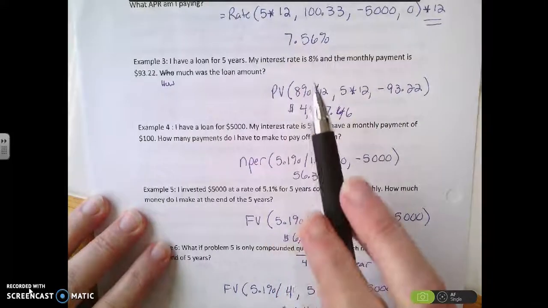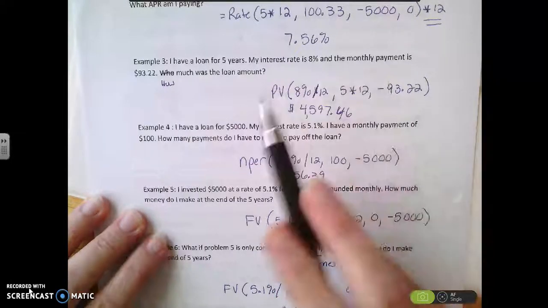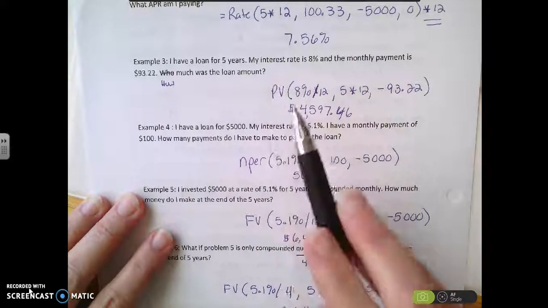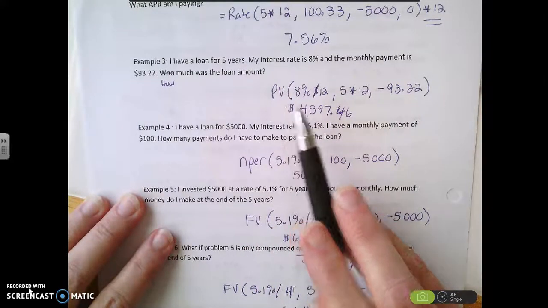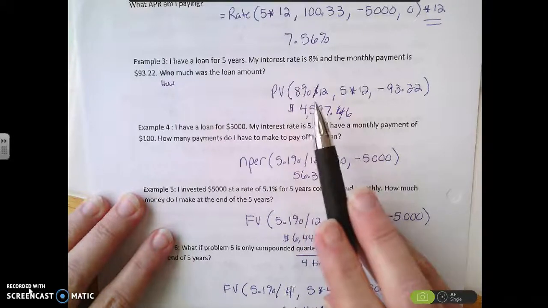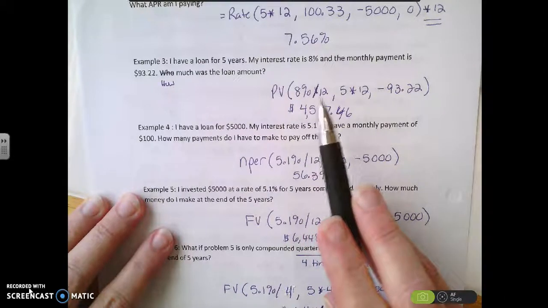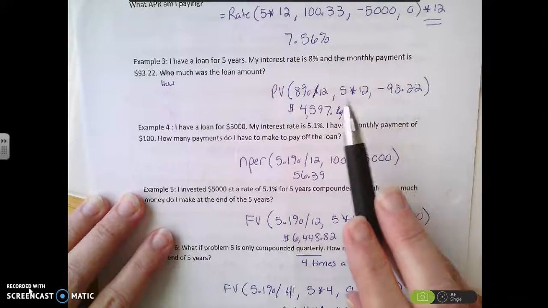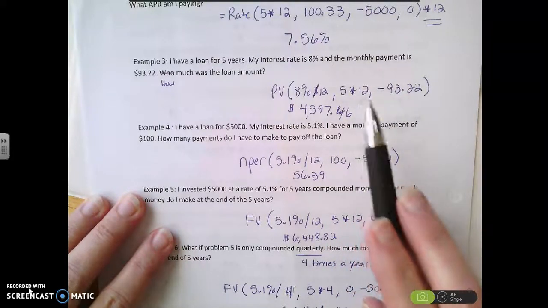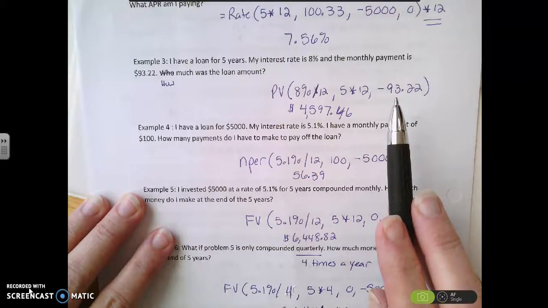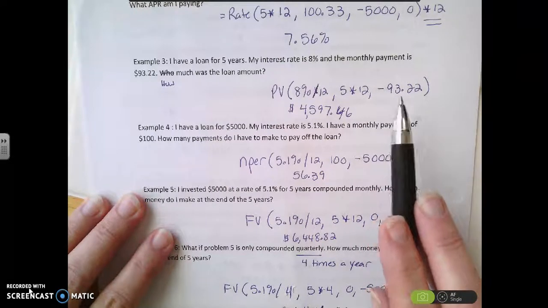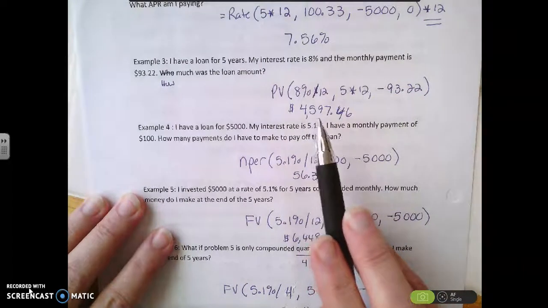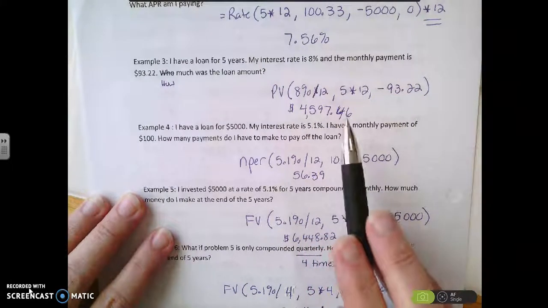The interest rate is 8%. Monthly payment is $93.22. How much was the loan amount? So we want present value. So the rate is 8%. Monthly payments, so it's divided by 12. 5 times 12 because it's 5 years, 12 payments a year. The payment is $93.22, so negative $93.22, and I end up with the present value is $4,597.46.